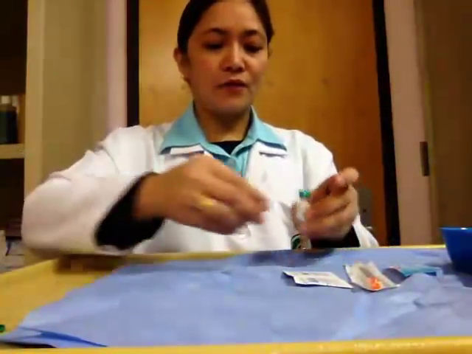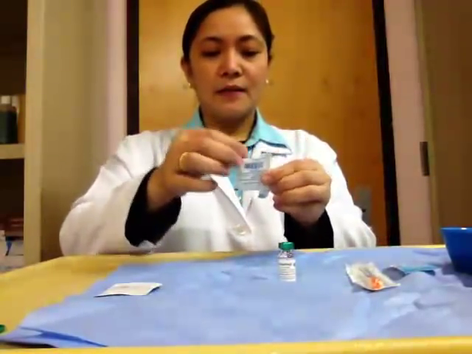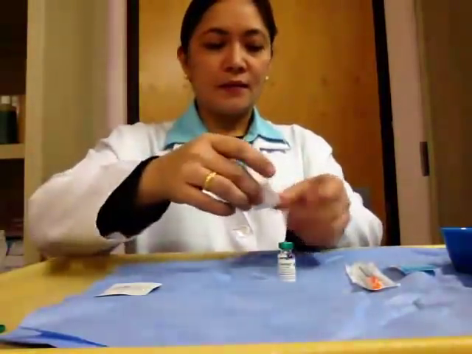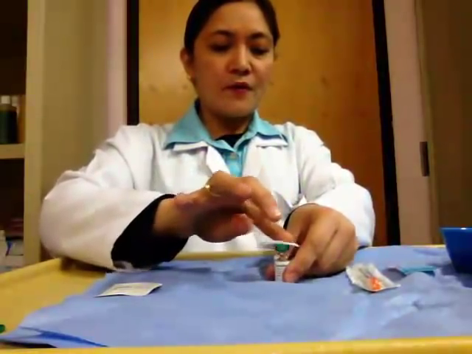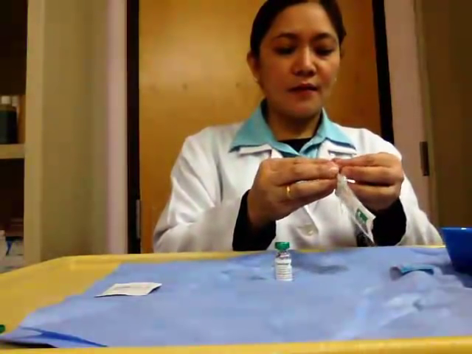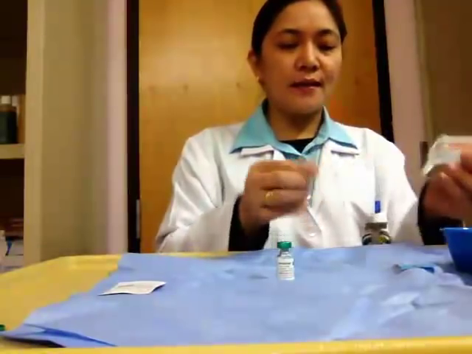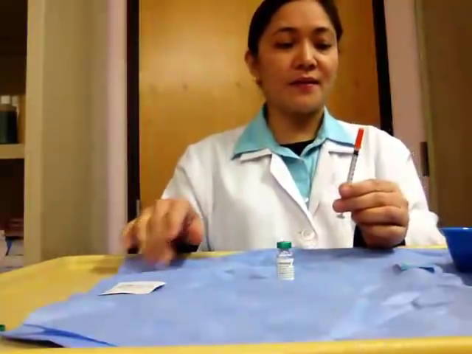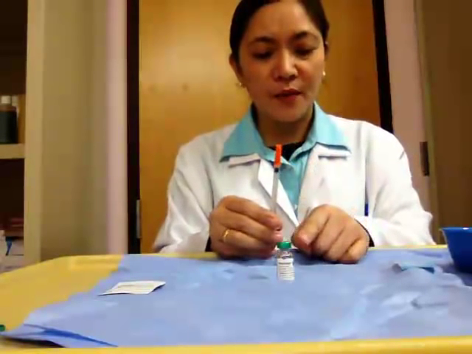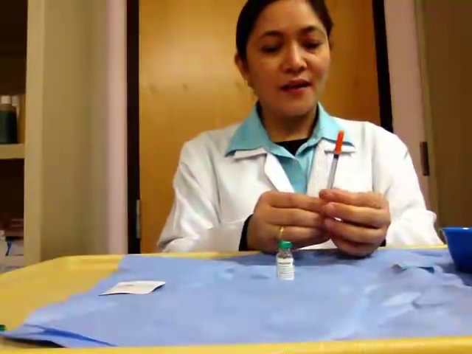So we have to remove the cover of the vial and then wipe the top of the vial. Open the insulin syringe with the needle attached. This needle cannot be removed and cannot be replaced. So we can use this one as an aspirating needle, and at the same time, we are going to use it as the injecting needle. So how much is the doctor's order?